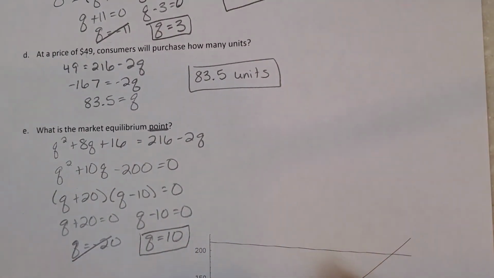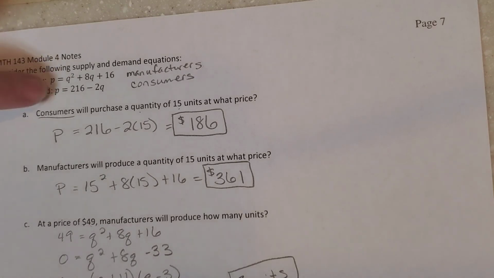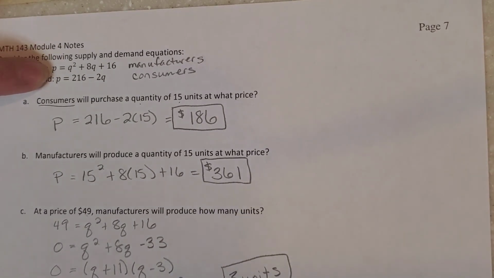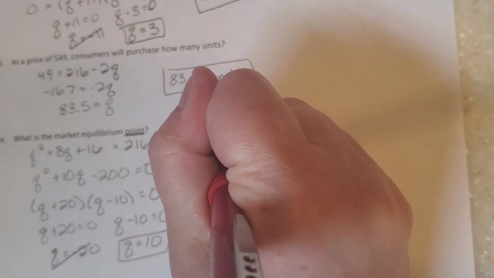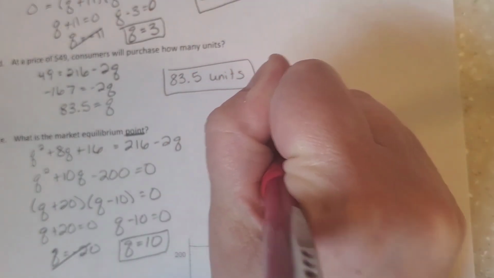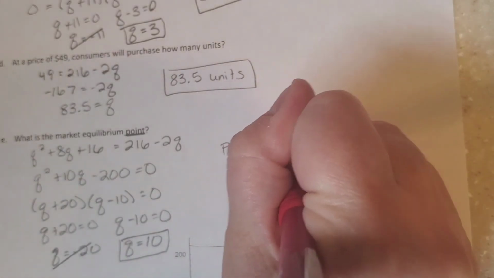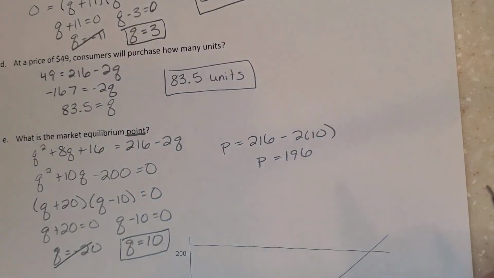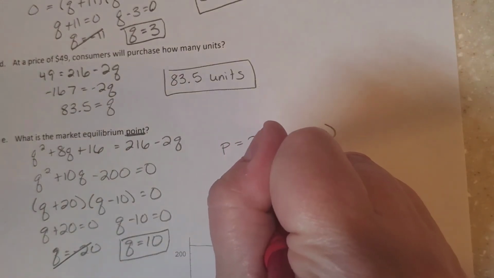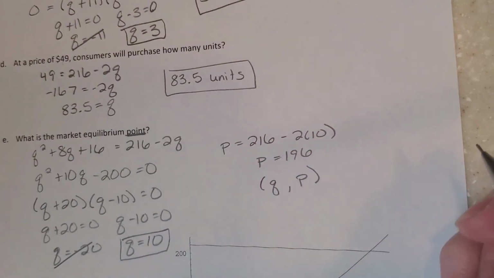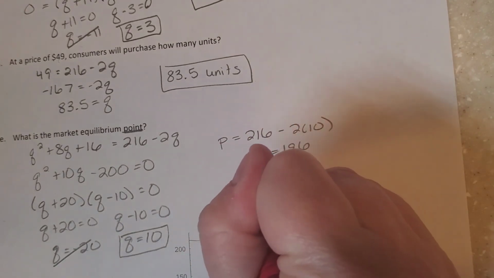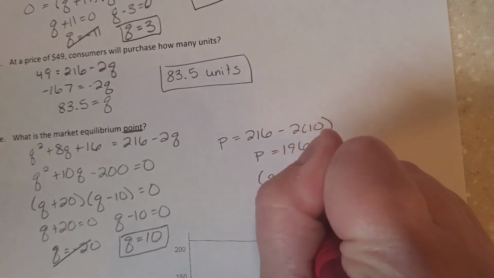Now you can plug that Q back into either one of these functions and they should both give you the same price. That was the whole point of them being equal. So let's pick the demand function just because it's easier. It doesn't matter which one you plug it into, you'll get the same result. But if we plug it into the demand function, we end up with P equal to 196. And so remember, when we're writing our point, it's always Q followed by P. And so our market equilibrium point would be (10, 196).